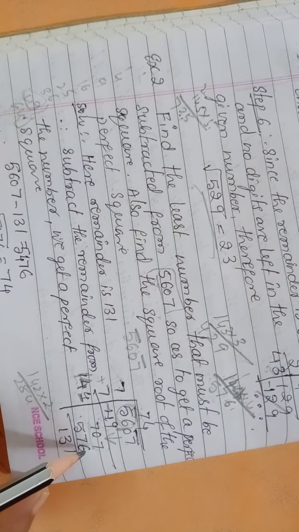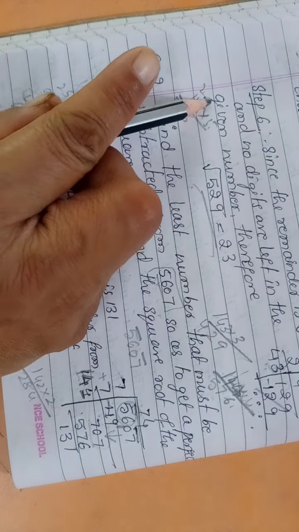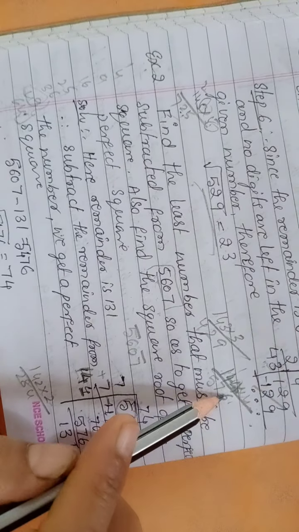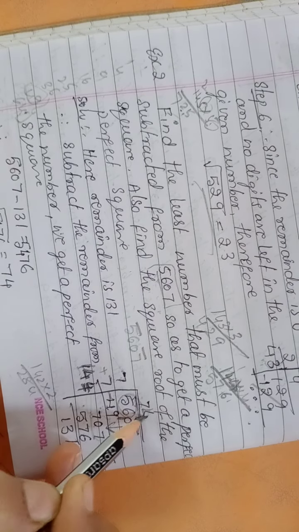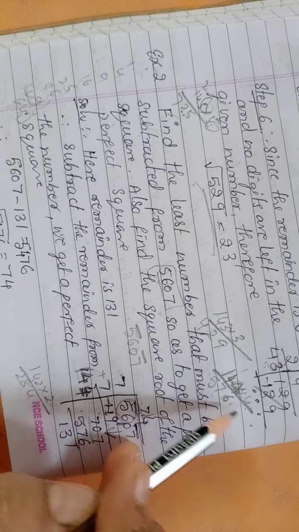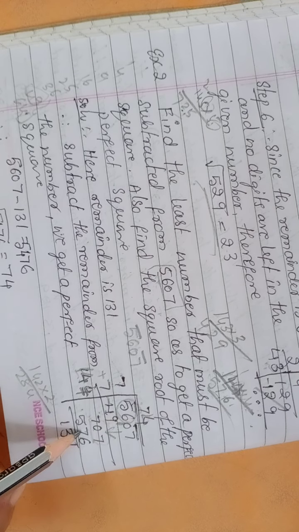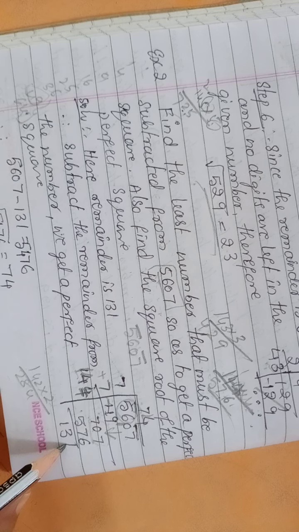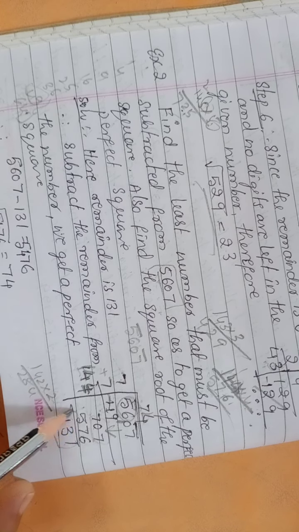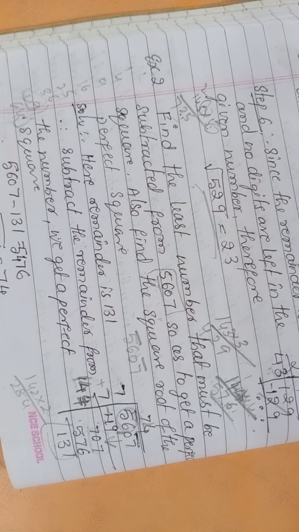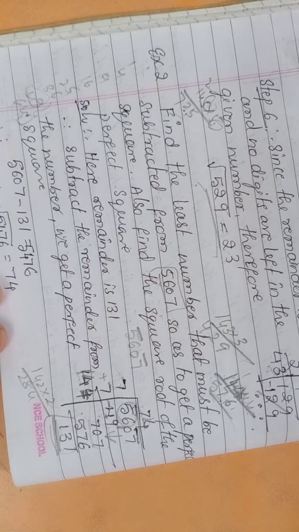But here we are having 707, so we can't choose 5. Which is less than that, 4 we can select. So I wrote 4 here, and here also 4. So 144 into 4 is what? 576. Write that down and subtract: 7 minus 6, 1; 10 minus 7, 3; 6 minus 1, 1; 131 we got. So what remainder will we be getting?